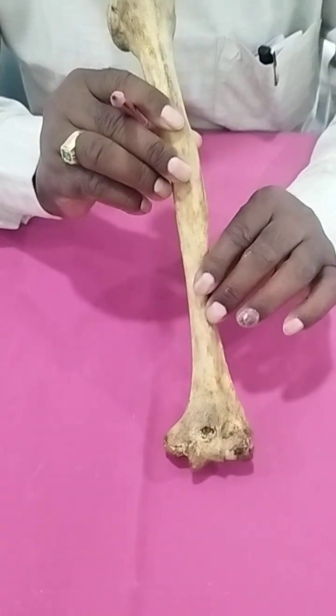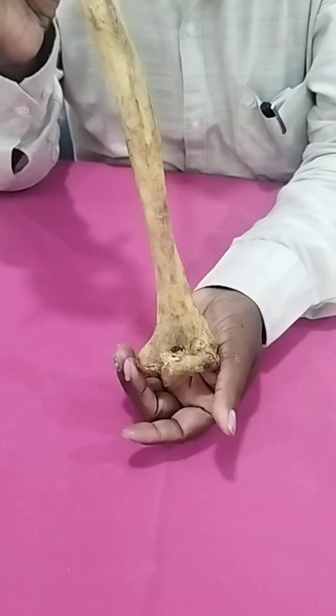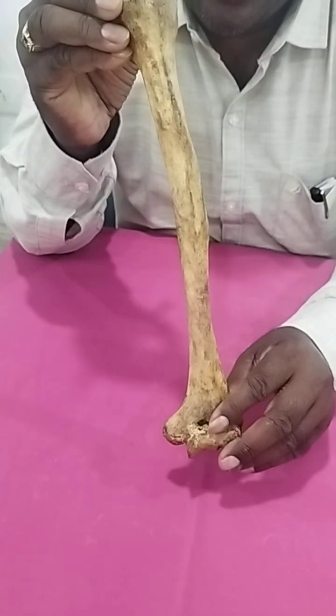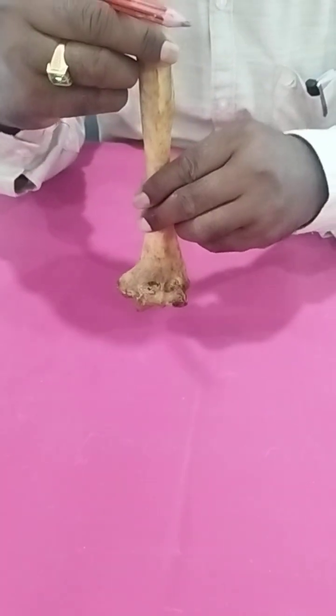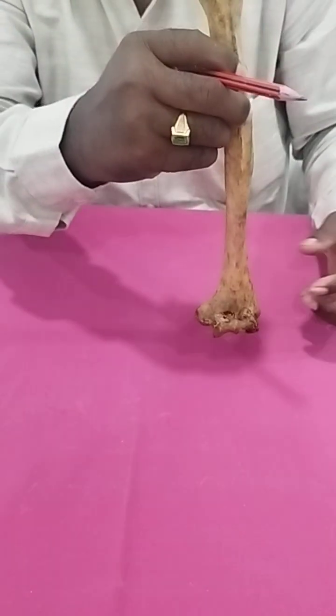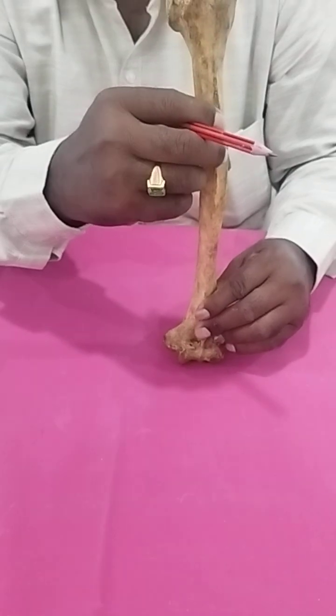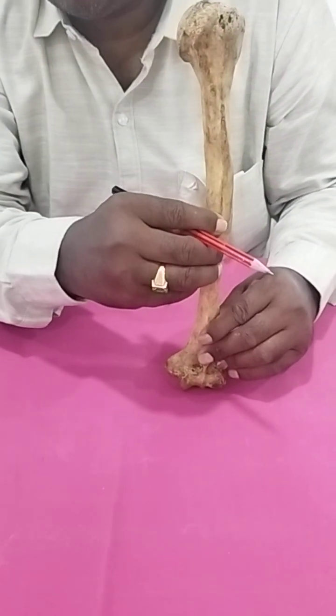For anatomical position, hold it always keeping the upper end, the head, upwards, the expanded part always lower, and the olecranon fossa posteriorly. Hold it vertically like this, so it belongs to the left side. This is the anatomical position and side determination, left side.